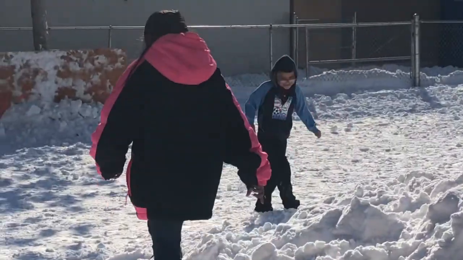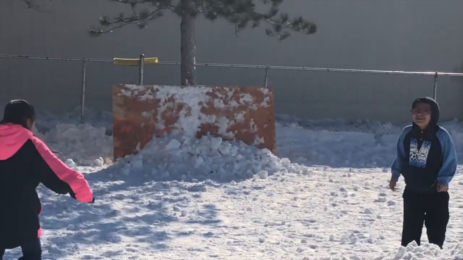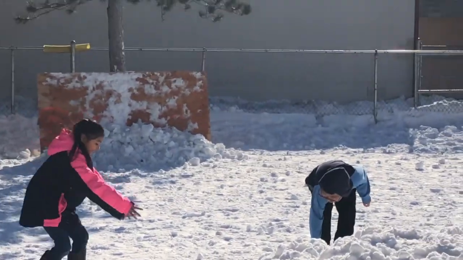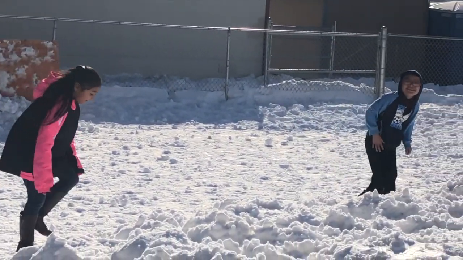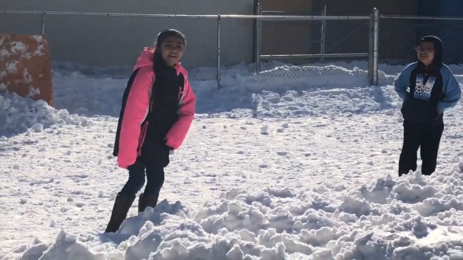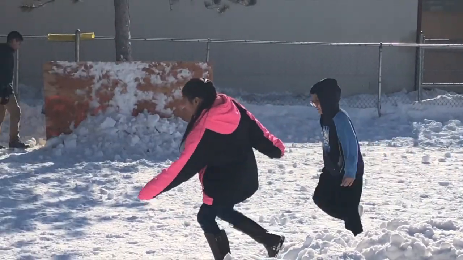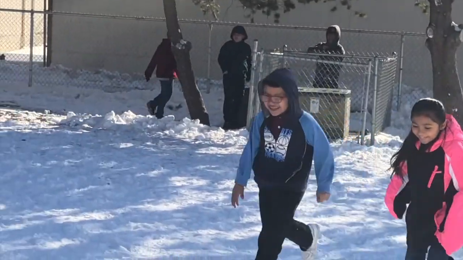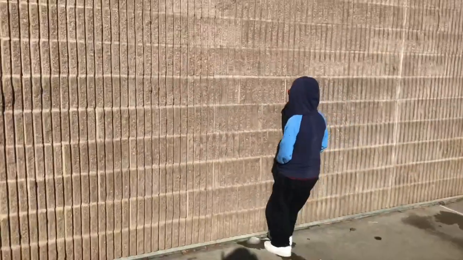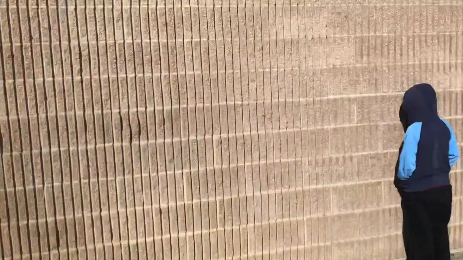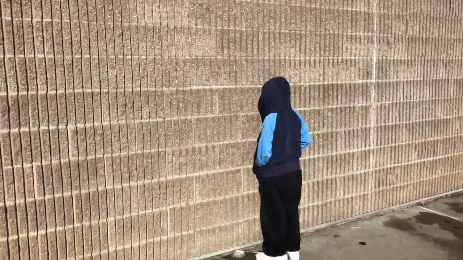Uh-oh, these two are not following the rules. They're throwing snow. Anytime you don't follow the rules or you don't be respectful to the recess monitors, the first thing they're going to do is they're going to tell you to take a timeout. Now that timeout's going to be on the wall, so it'll probably just take a minute or two, but you got to take your time and stand on the wall if you get in trouble. Just do your time and you'll be back to playing in no time. Thank you both for doing it quickly and doing it right.